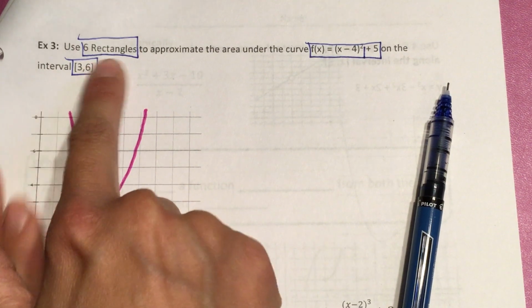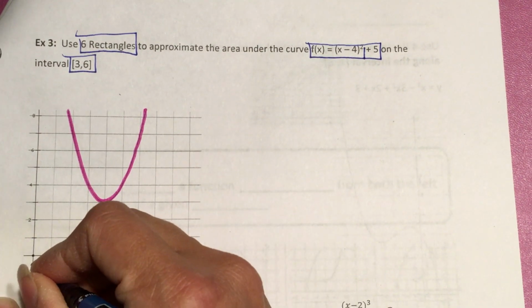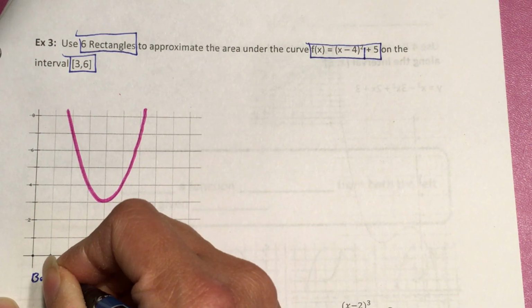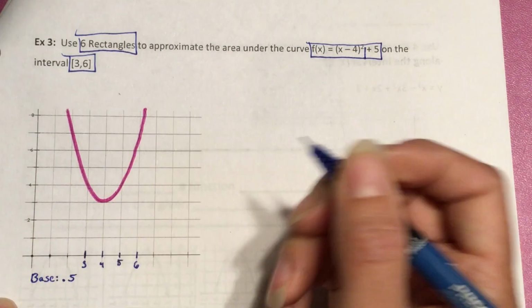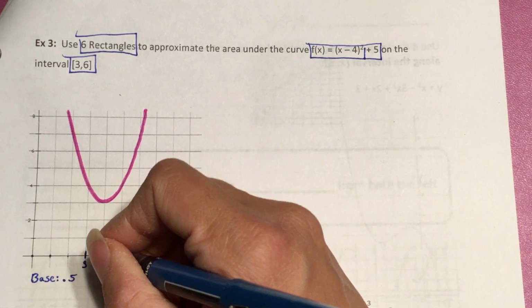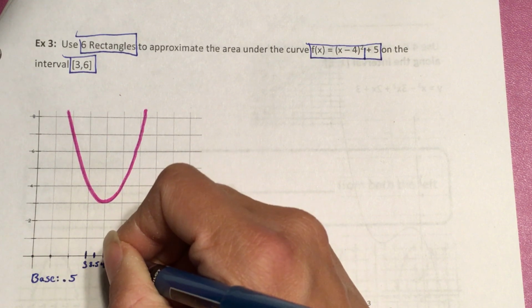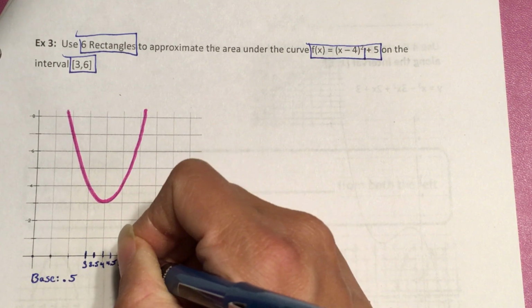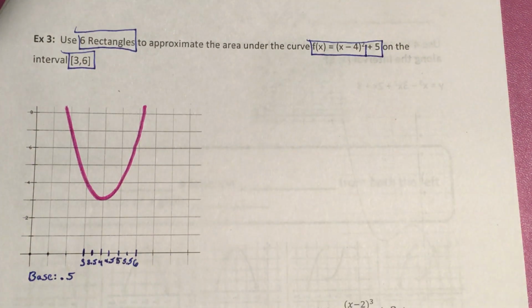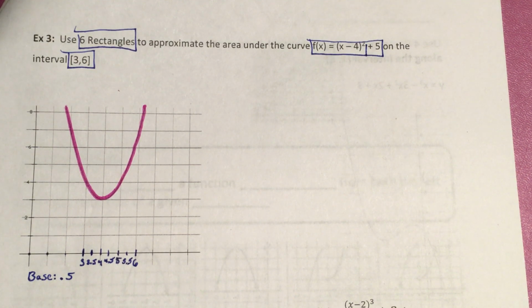I need 6 rectangles, so my base is going to have to be 0.5. I'm going to break this up into smaller intervals. There's 3.5, there's 4.5, and there's 5.5. And again, I like to label those little tick marks because it makes designating the rectangle heights later a little bit easier.